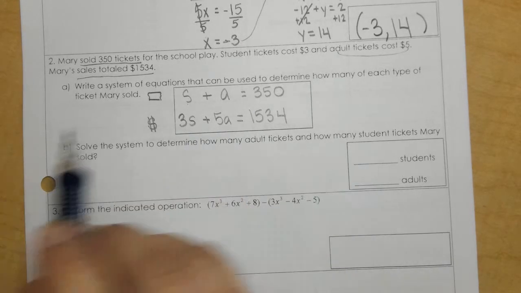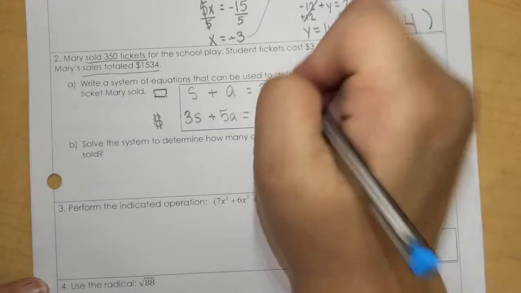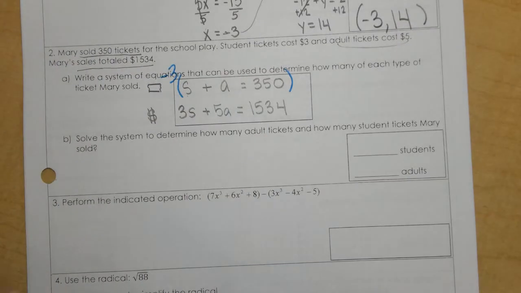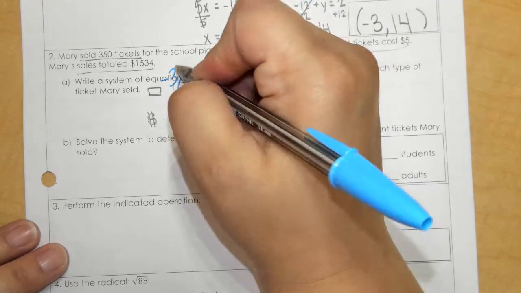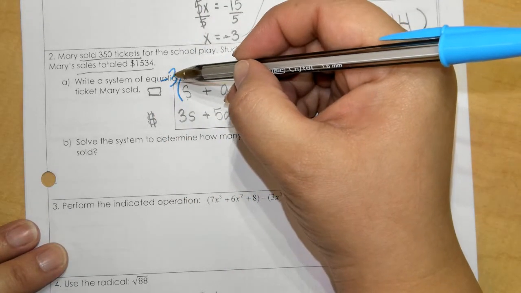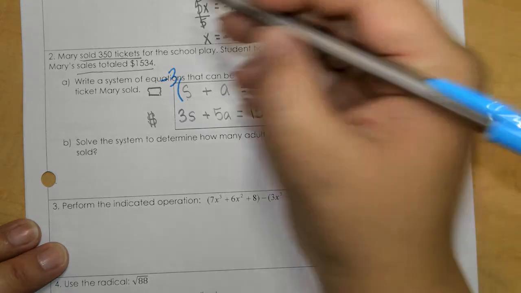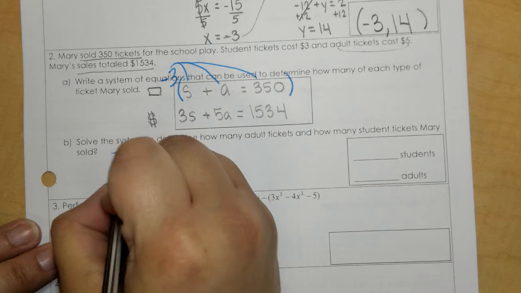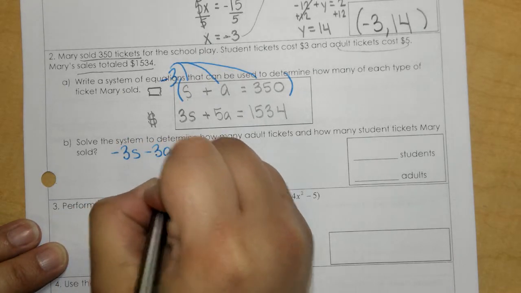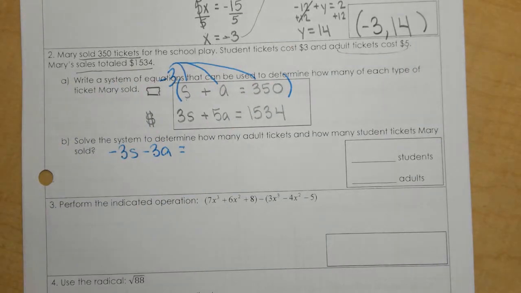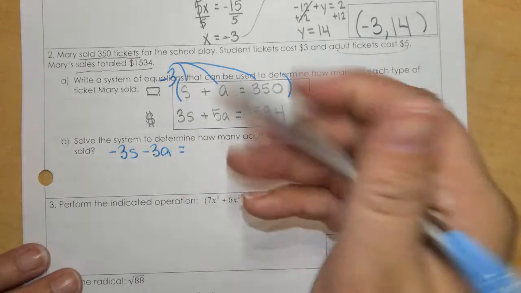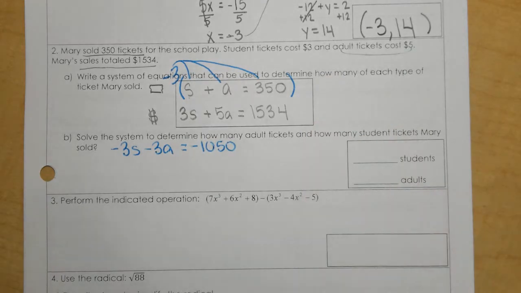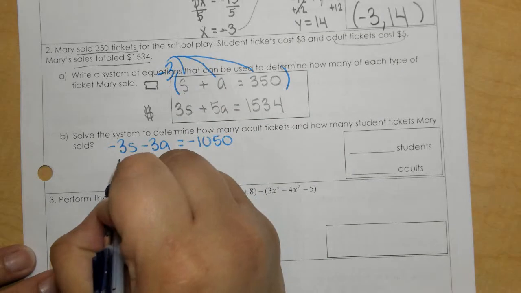If I want to cancel out the students, I'm going to have to multiply by the opposite of 3, which is negative 3. So I'm going to multiply the top equation by negative 3. And when I do that, I need to distribute that negative 3 to every single term in the top. So this gives me negative 3s, negative 3a, and then 350 times negative 3 is negative 1,050. The second equation I just rewrite.